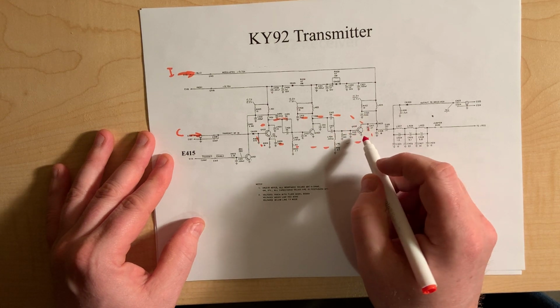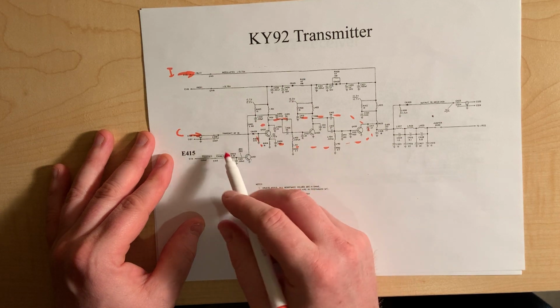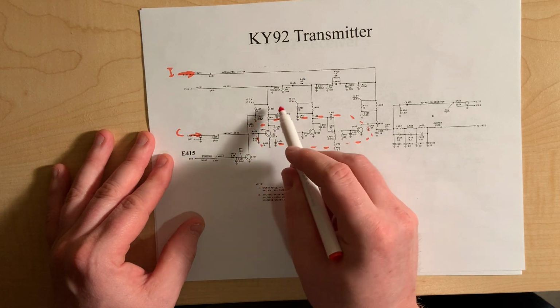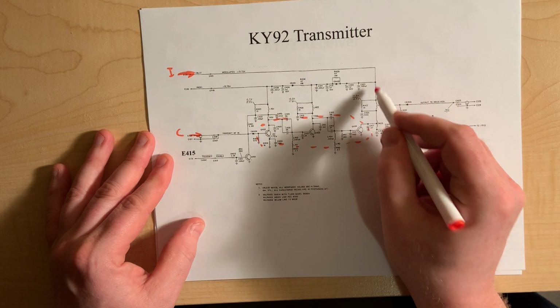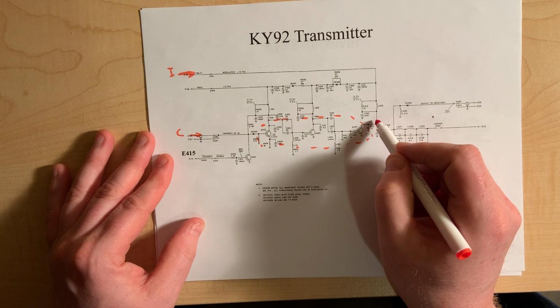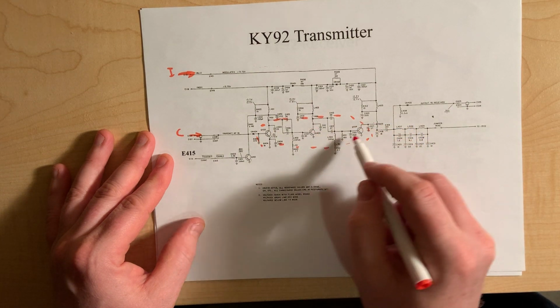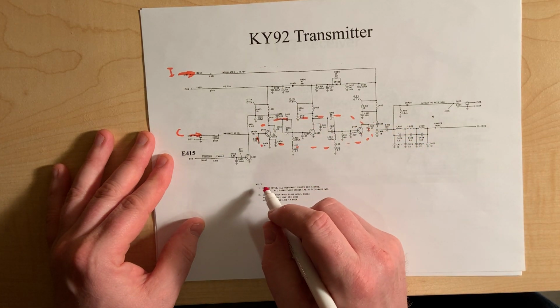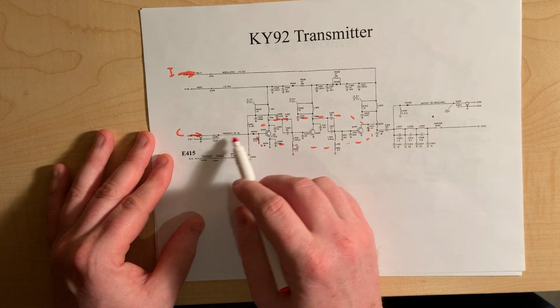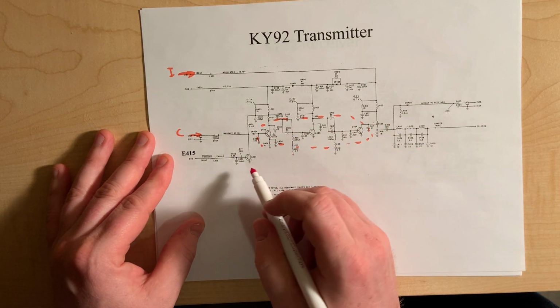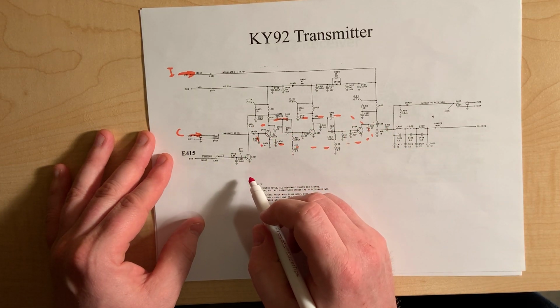amplifier right here. Okay, so essentially what's going on is we have a couple points. We introduce our intelligence at this point, and also along here. So we introduce it at 2 points, and then we amplify it all the way along, again, to get better modulation.